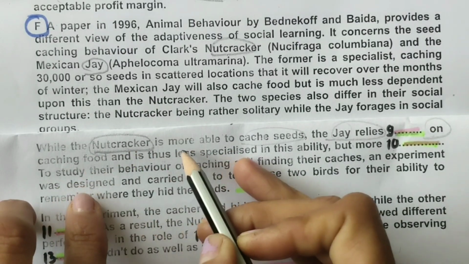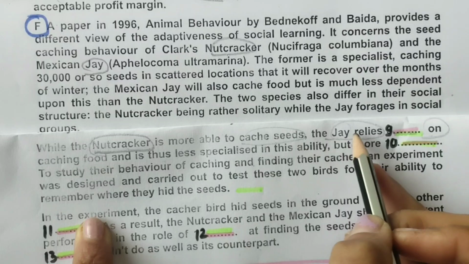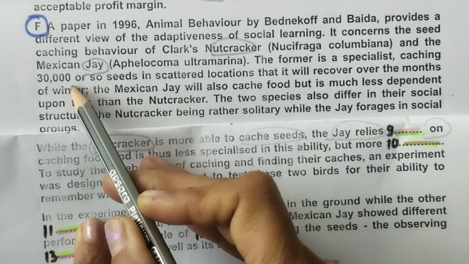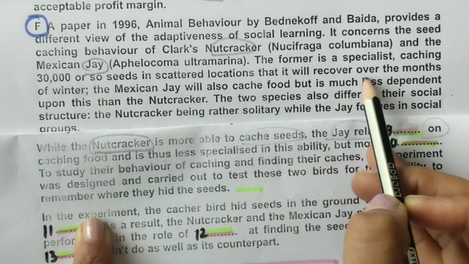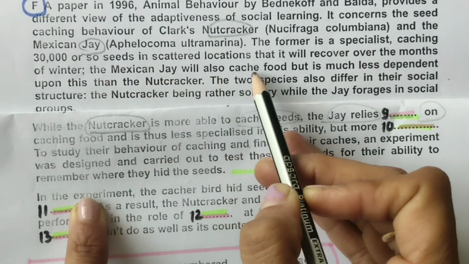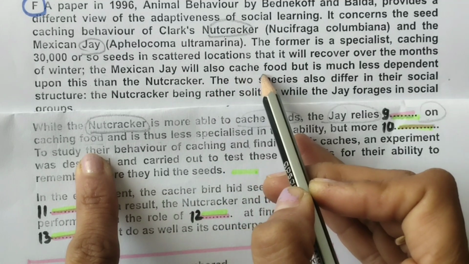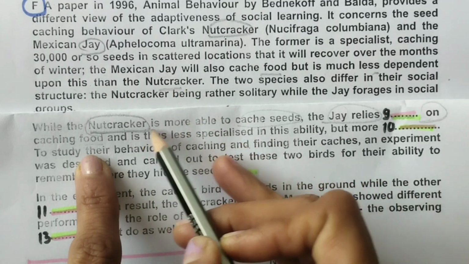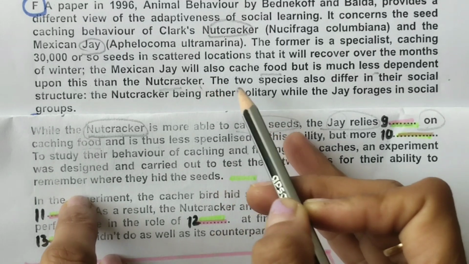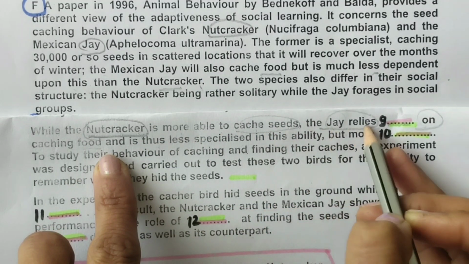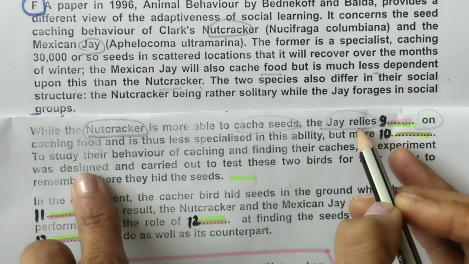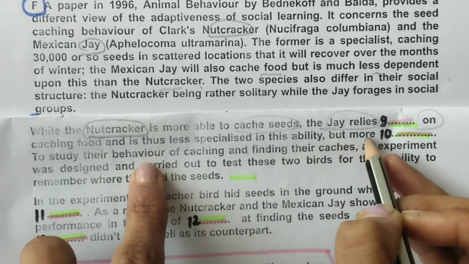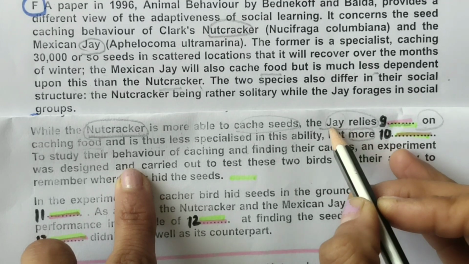So nutcracker, while the nutcracker is more able to catch seeds. Okay. So jay is also there. The former is a specialist catching thousands of seeds scattered over the location. It will recover them over the months of winter. The Mexican jay will also catch food. Okay. So catching food is the word we have come out with, but it is much less dependent upon it than the nutcracker. Nutcracker is more reliable, they are talking, is more able to catch seeds. The jay relies on catching food, and is thus less specialized in this ability, but more. Okay, more also we are looking for, and relies.